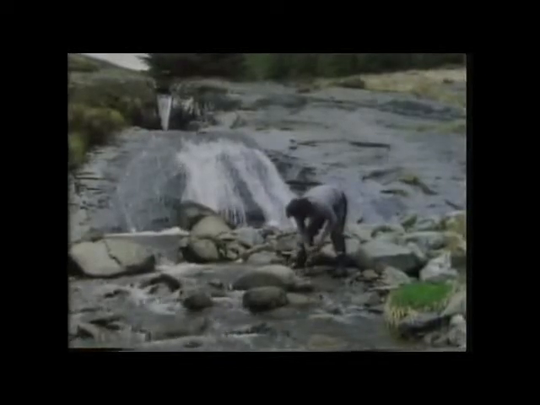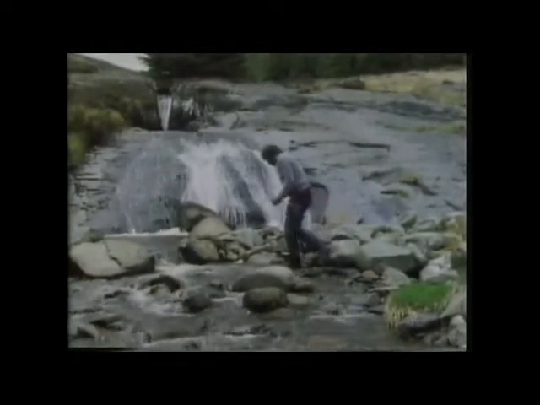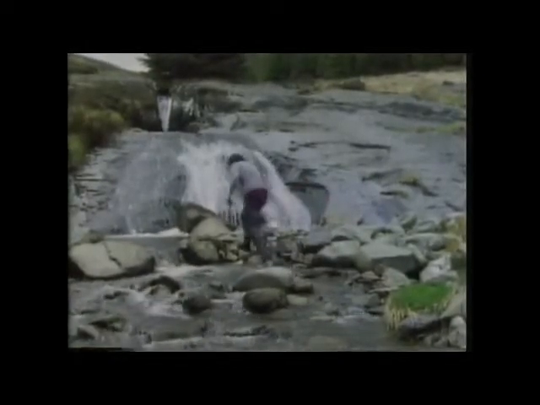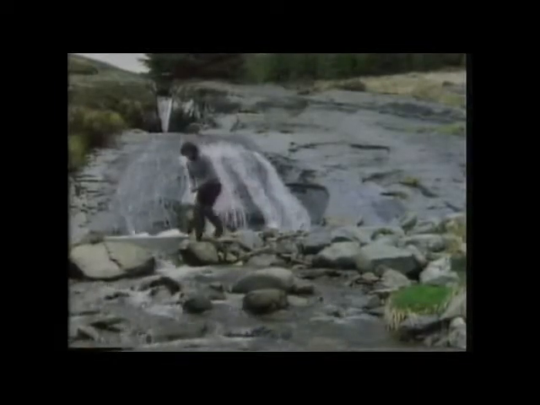In fairly slow-moving water, the small stones are swept away. Now let's see what happens in a faster part of the stream. It's only when the water is flowing really fast that bigger stones are moved along.